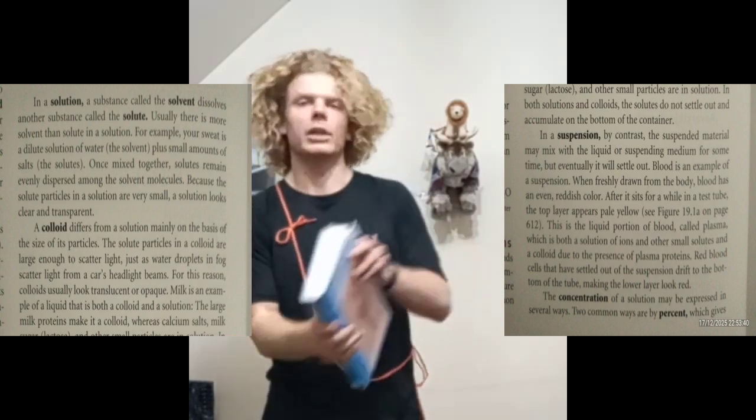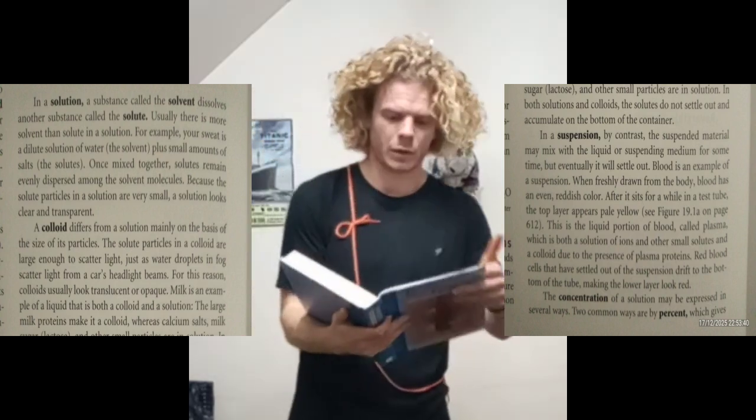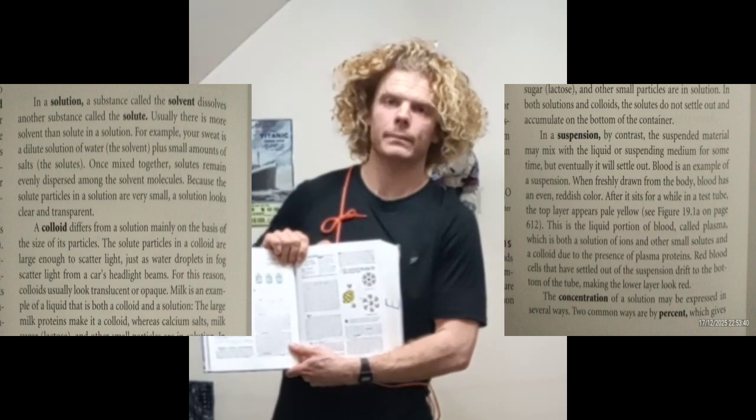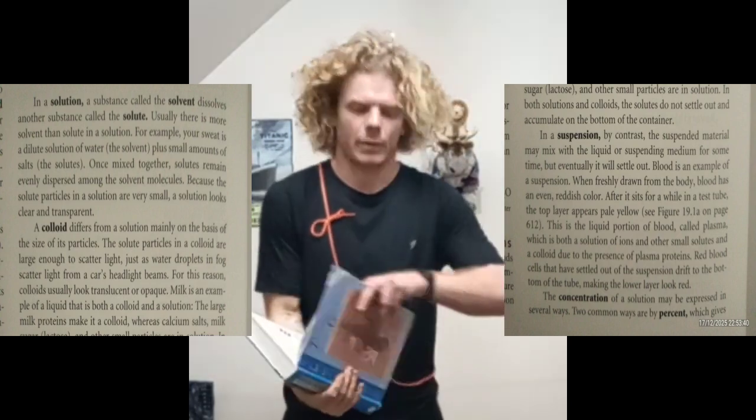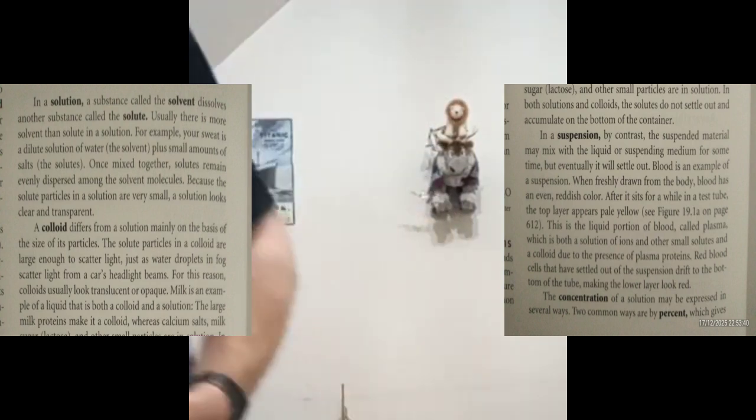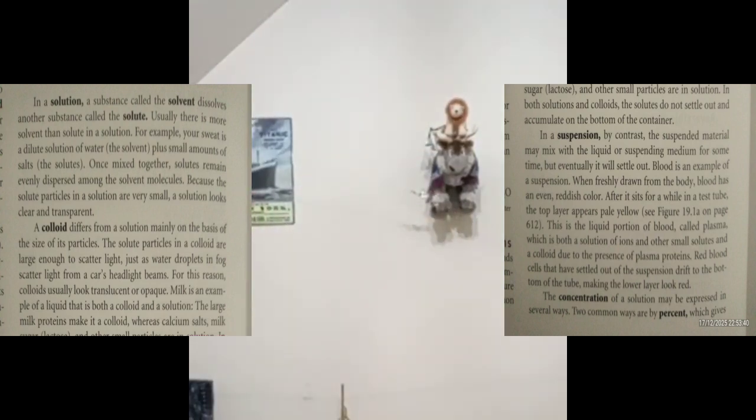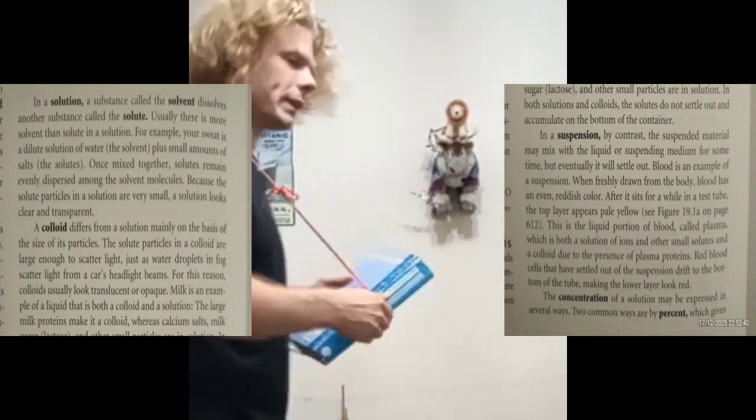That is according to Gerard Tortora and Sandra Grabowski's Principles of Anatomy and Physiology book, page 38. But this is not medical. I'm going to stop the camera, and we're going to go to the next thing, the suspensions.